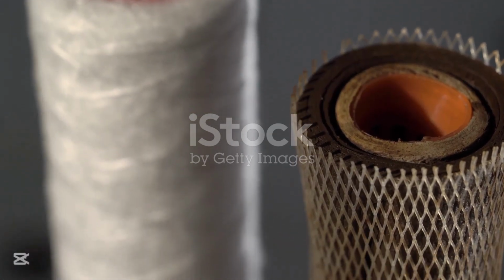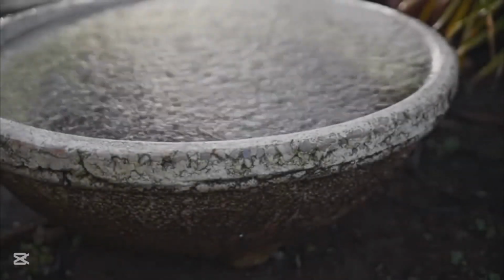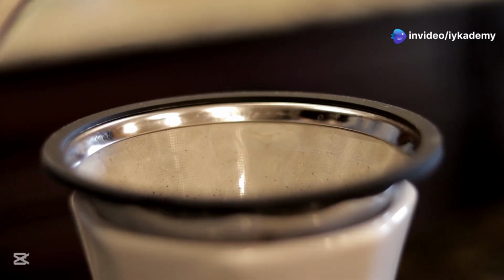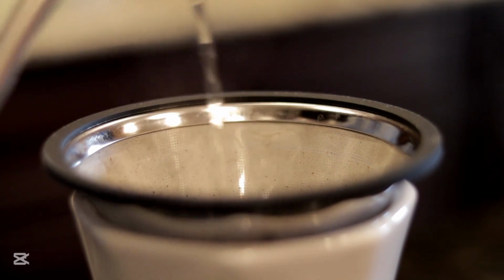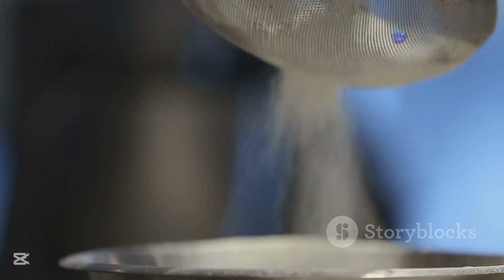Filtration is like using a tiny net to separate things based on their size. Imagine you have a bowl of sand mixed with water. You can't just scoop out the sand with your hands, right? That's where a filter comes in. A filter is a material with tiny holes or pores that allow liquids or gases to pass through, while trapping larger solid particles. Think of it like a sieve or a strainer in your kitchen.